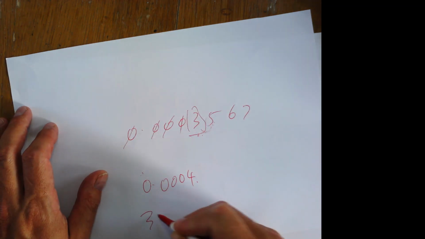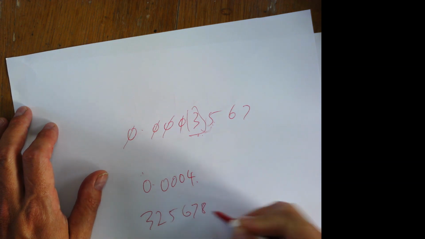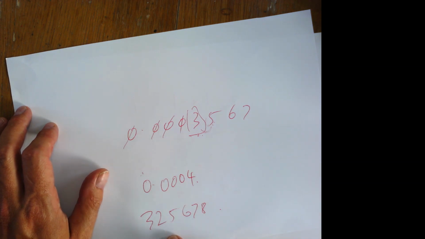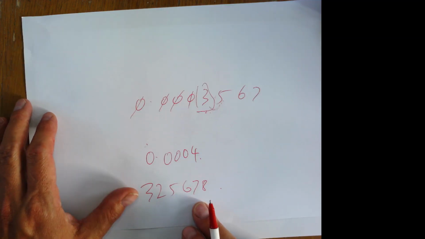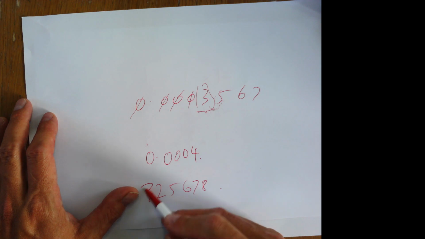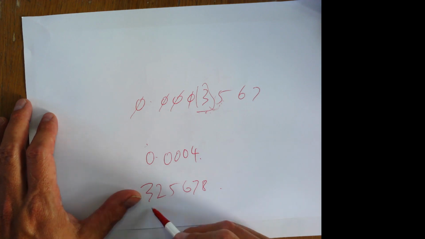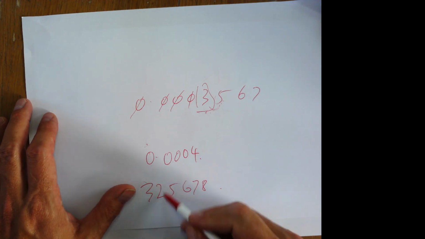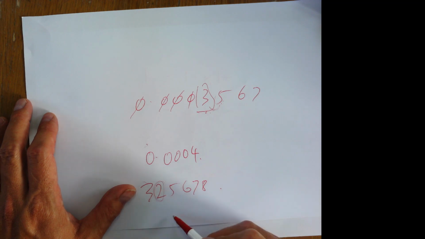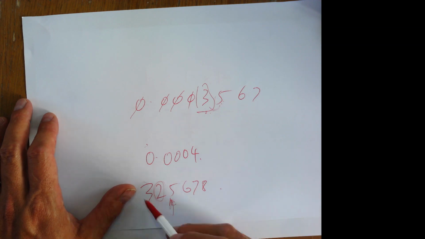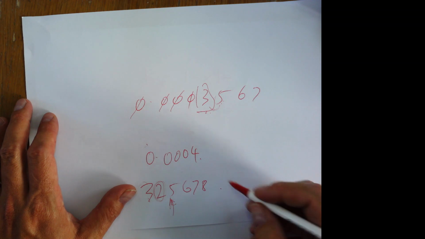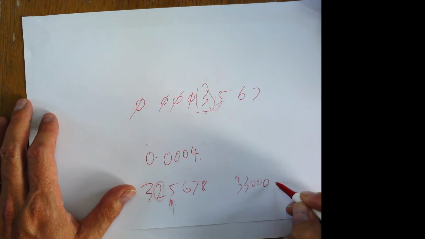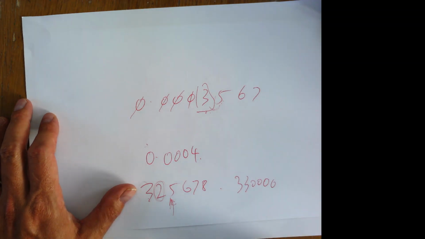Now, if I had a number that was like that, 325,678, and I was rounding that to 2 significant figures, I would simply go, well, because there's no zeros in the front, I'm going to look here, right? So my second significant figure is the 2, therefore I've got to look at the 5, and then I'm going to go, right, well, what significant figure with that? Well, 330,000 would be the answer if I was rounding that to 2 significant figures.